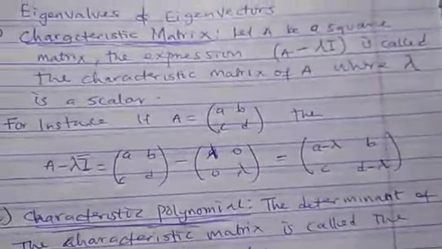So for instance, this is matrix A here. Then A minus lambda I will now be, this is our A. This is how to write lambda I: lambda, 0, 0, lambda. So what we are saying is that A minus lambda I will just become subtracting lambda from this diagonal. That is the meaning of A minus lambda I. That is, the matrix will just be A minus lambda, B minus lambda.